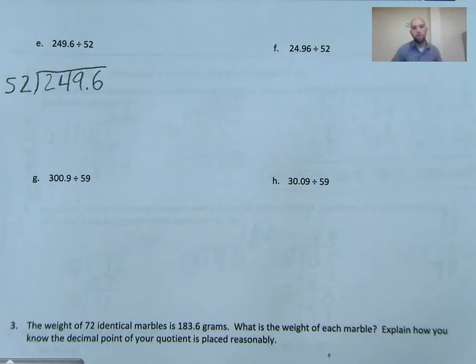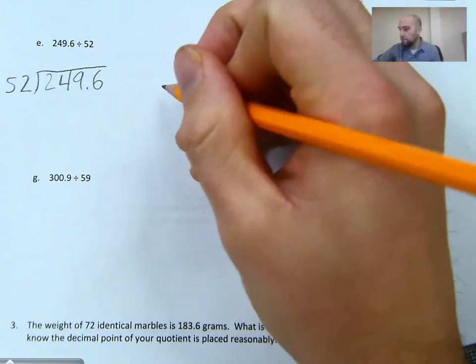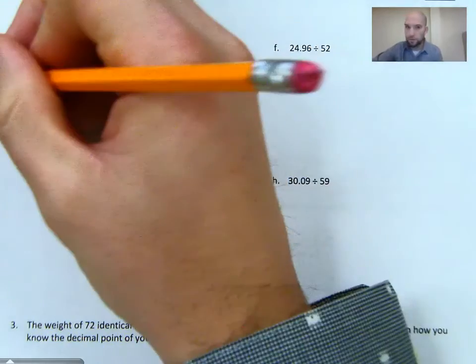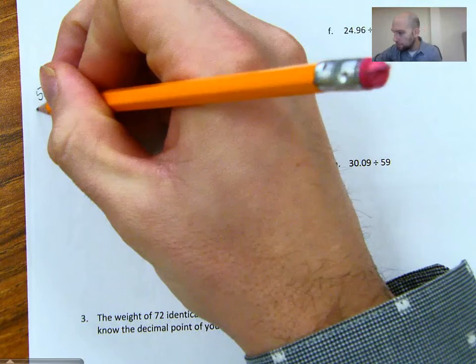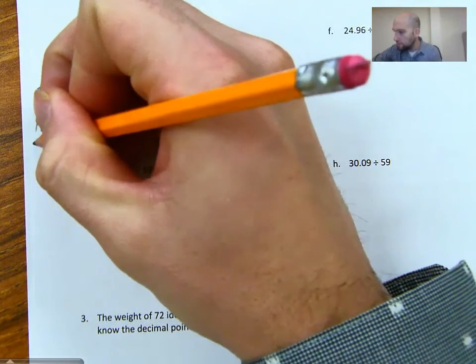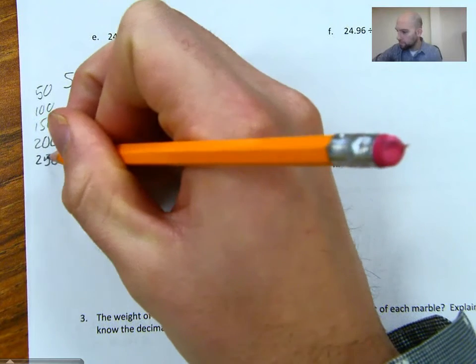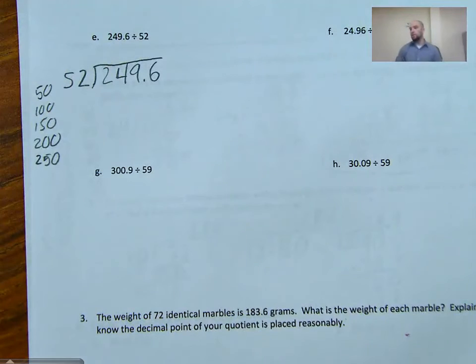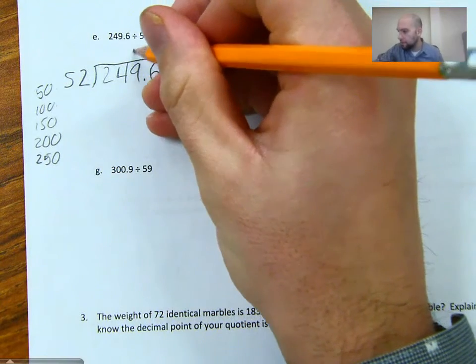It won't go into 2, it won't go into 24, it will go into 249. 52 is really close to 50, so I'm going to skip count by 50s over here. 50, 100, 150, 200, 250, and 250 is greater than 249. So I think I can only go 1, 2, 3, 4. So we'll try that. We'll do 4.